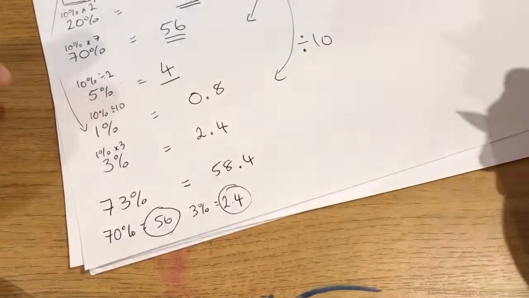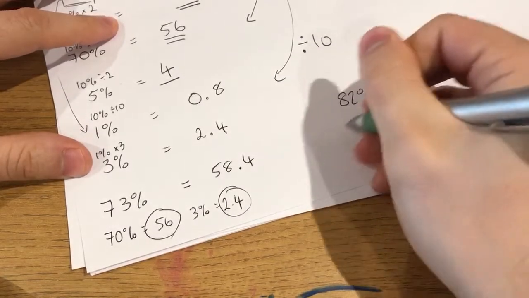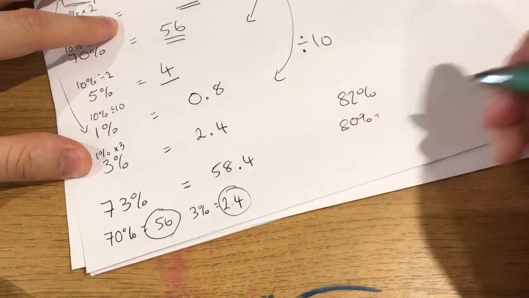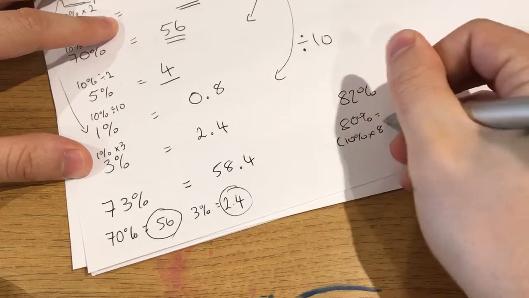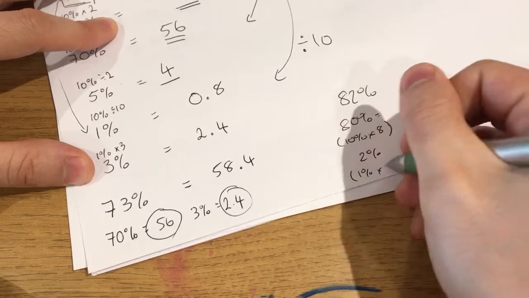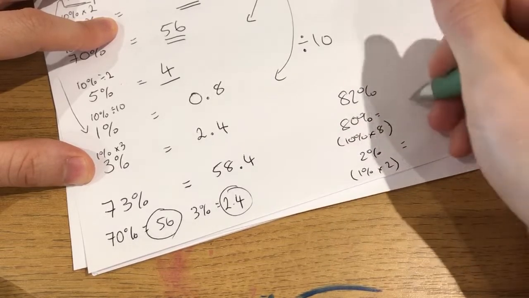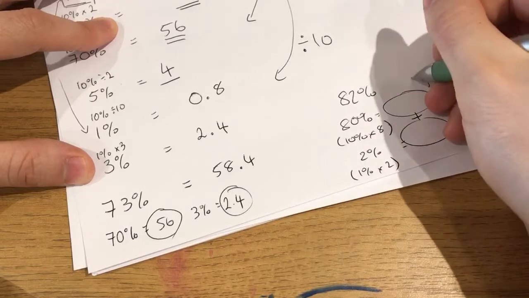And that'll work for whatever you want. If you want 82%, you could find 80% by doing 10% times 8, and find 2% by working out 1% and doubling that, then add them together to get 82%.